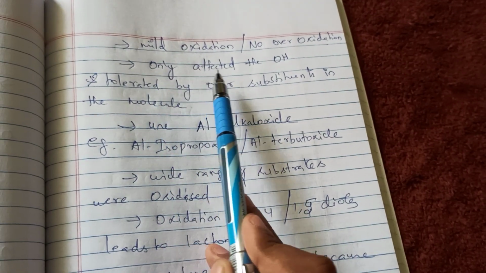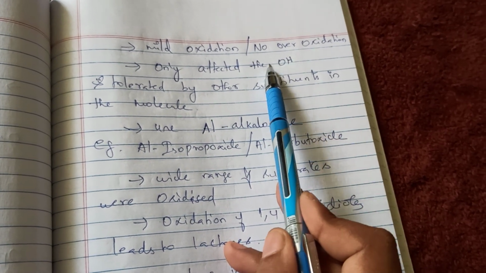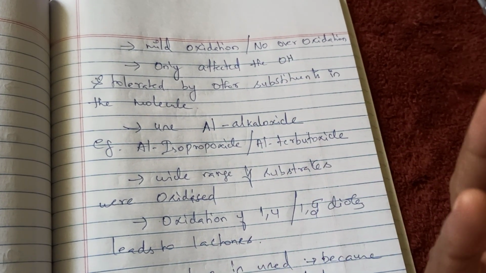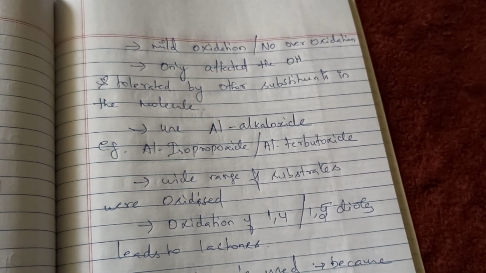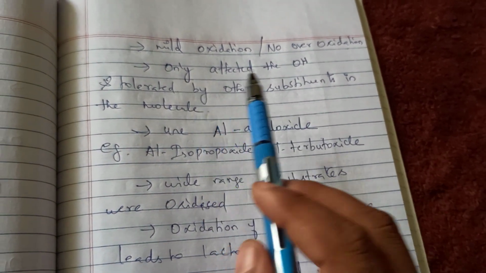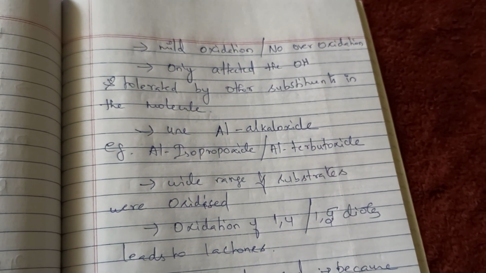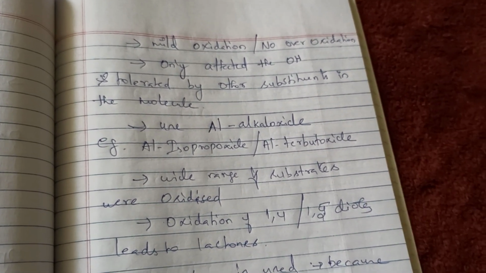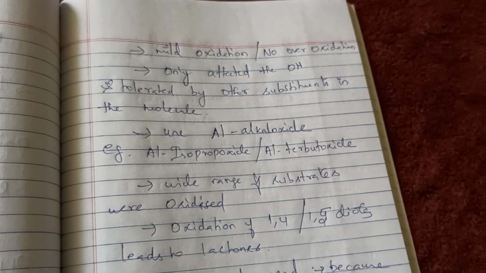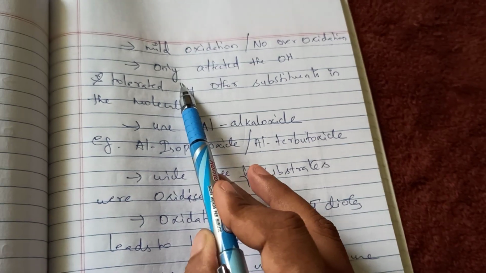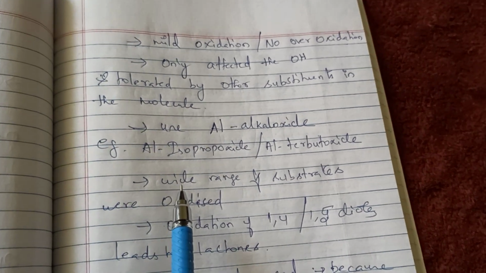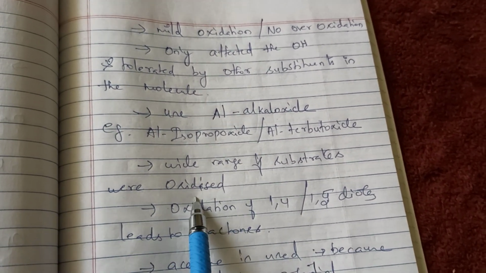And next, it only attacks the OH and is tolerated by most other substituents. If a molecule consists of CH3 groups or other pi bonds, it won't affect those pi bonds, CH3s or other substituents like Cl. In this process it only affects primary and secondary alcohols. Here we can use aluminium alkoxide, as I already explained, and a wide range of substrates are oxidized by this.